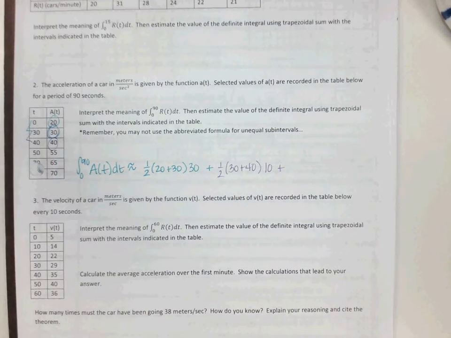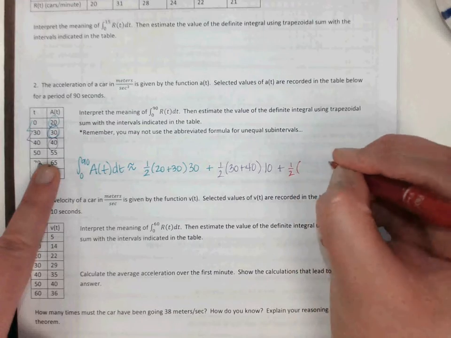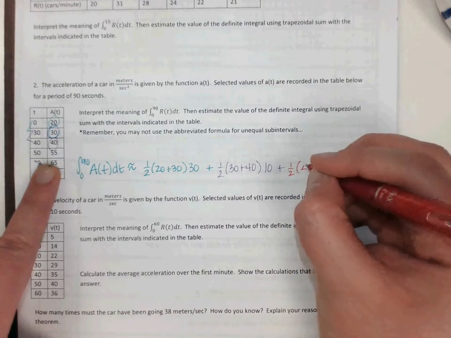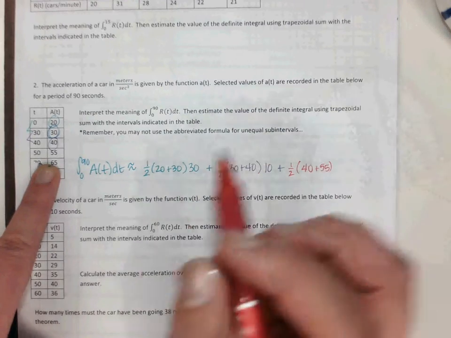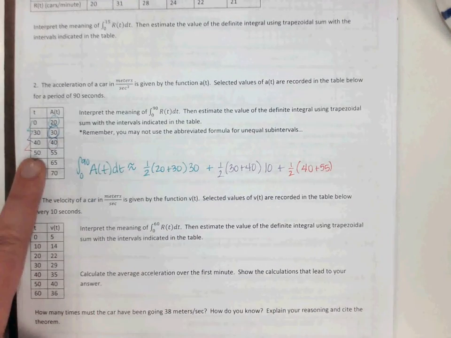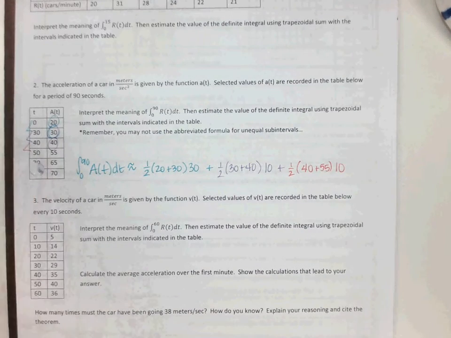So you're adding the y values, and then you're putting the half in the front and the delta x in the back. So what would my next one be? 40 plus what? 55. And then what's the difference from 40 to 50 in the x column? 10. Okay, you have 2 more left.